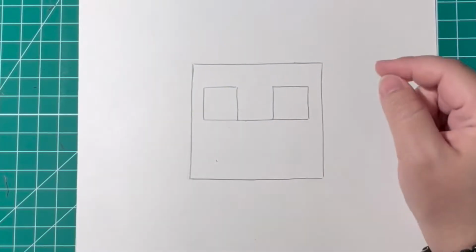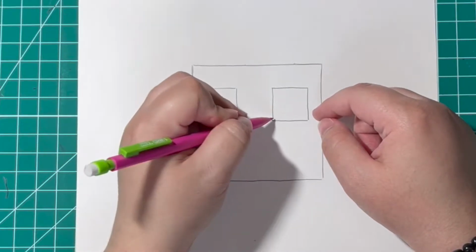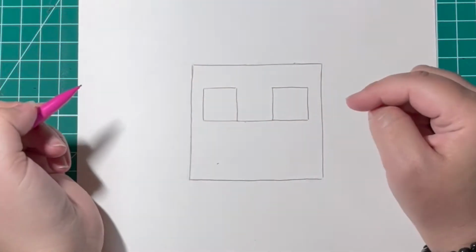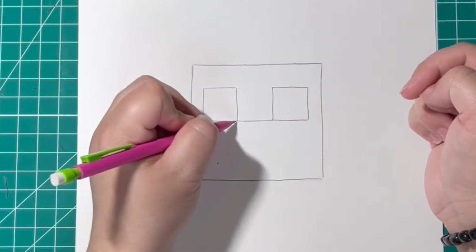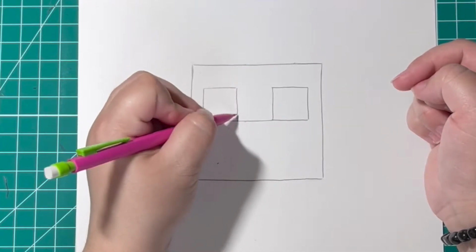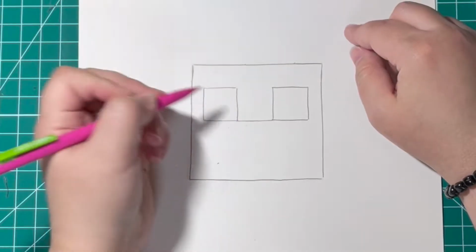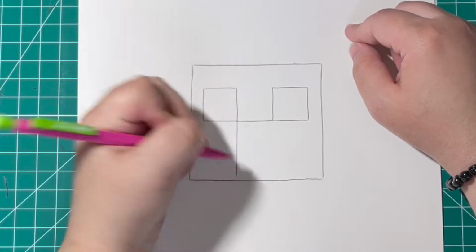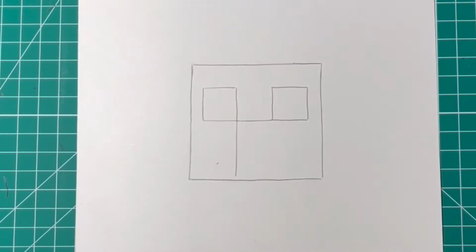Now that we have this line, we are going to make lines going down. Now we don't want them to go all the way down to the very end, but very, very close to that. So from here, we're gonna continue this square line, or the line here from this square, and we're just gonna keep going down. We're gonna go down till we get almost to the end of the square, but don't touch the square. See how I left some space?